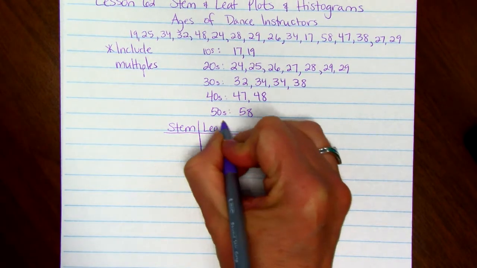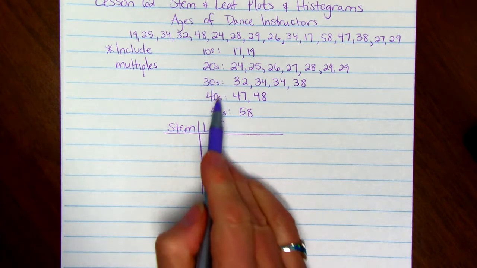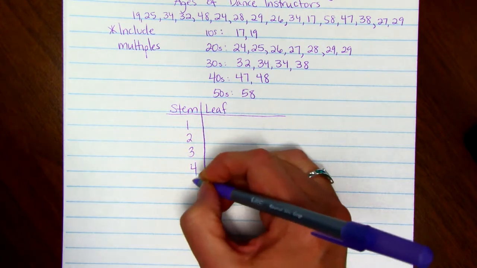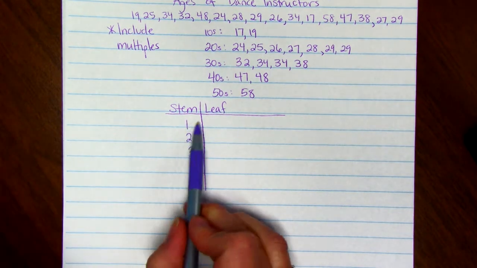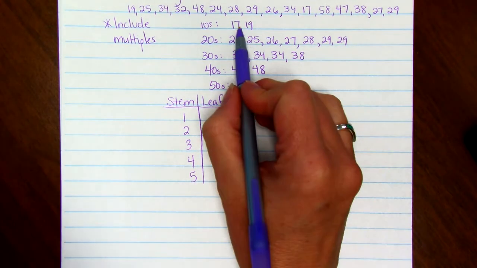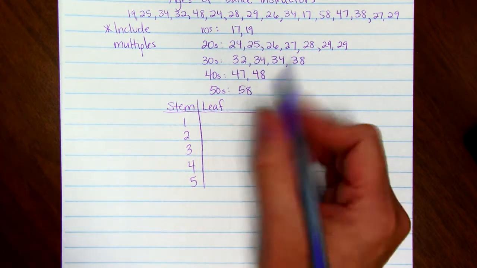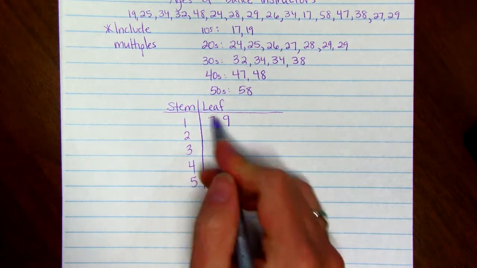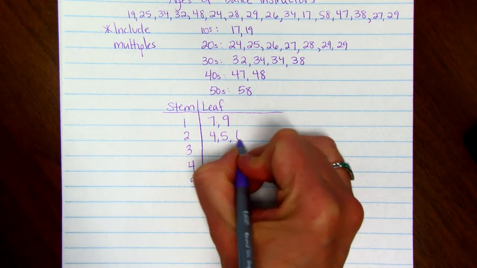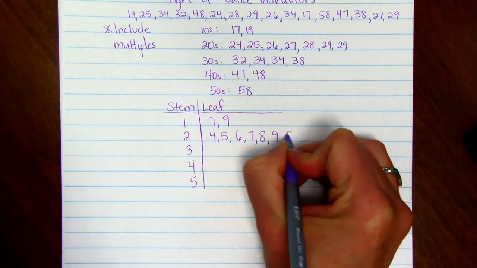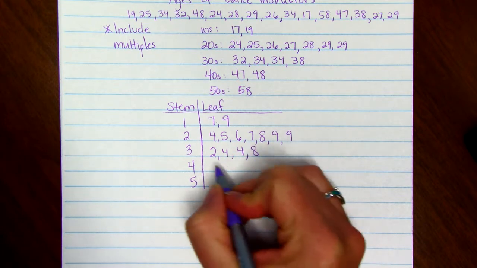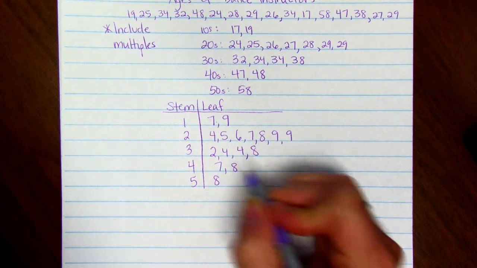Okay, so to draw a stem and leaf plot, we write stem and leaf. Now we have 10s, 20s, 30s, 40s, 50s. So we write as the stem 1, 2, 3, 4, and 5, which represents all the 10s, 20s, 30s, 40s, 50s. For the leaves, we just put the ones place. In the 10s, we have a 17 and a 19, so we put 7, 9. For the 20s, we have 4, 5, 6, 7, 8, 9, and 9. For the 30s, we have 2, 4, 4, and 8. In the 40s, we have a 7 and an 8, and in the 50s, we have 8.